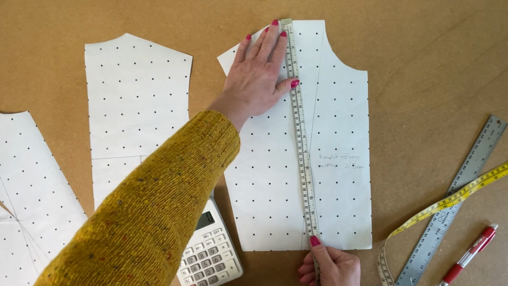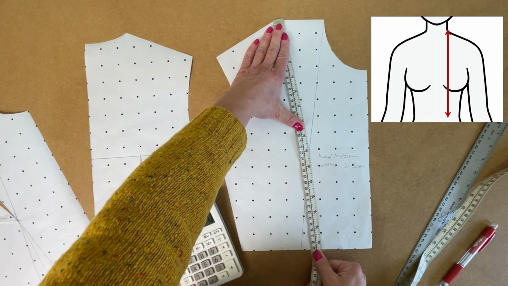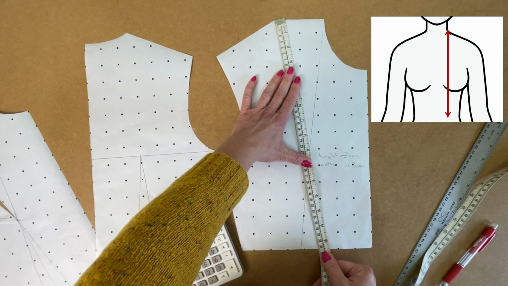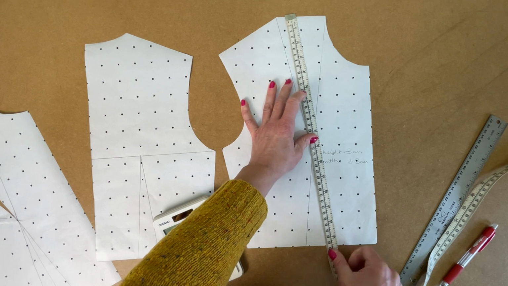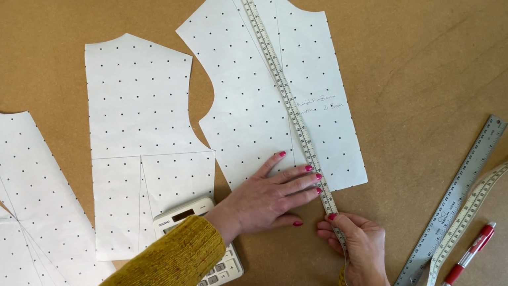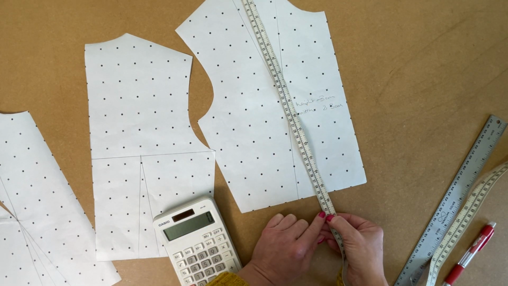So you need to measure from your side neck point down to your waist on your body, and you need to measure your pattern. So on this pattern, it measures, if I go exactly down the darts, 39.5 centimetres. So let's say, for example, on my body, I measured 43. This difference here is the difference in height that you need to add.